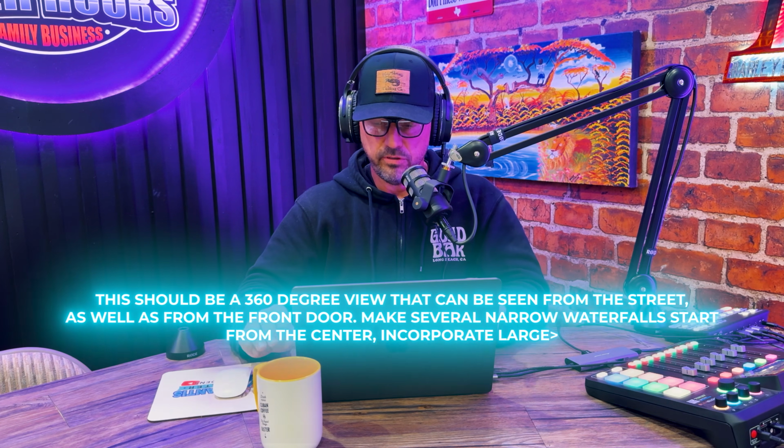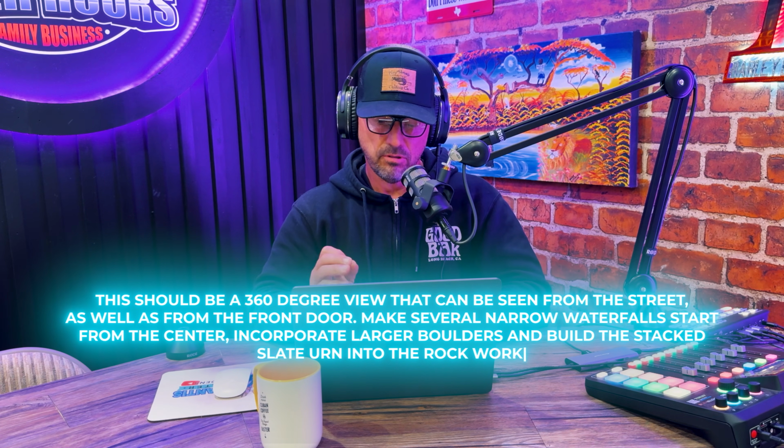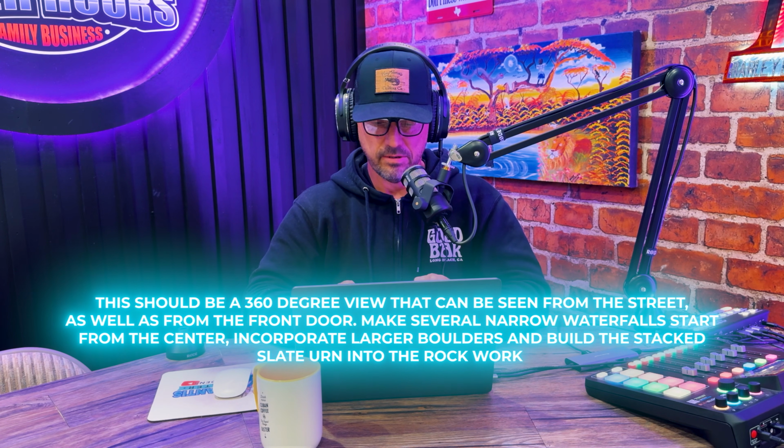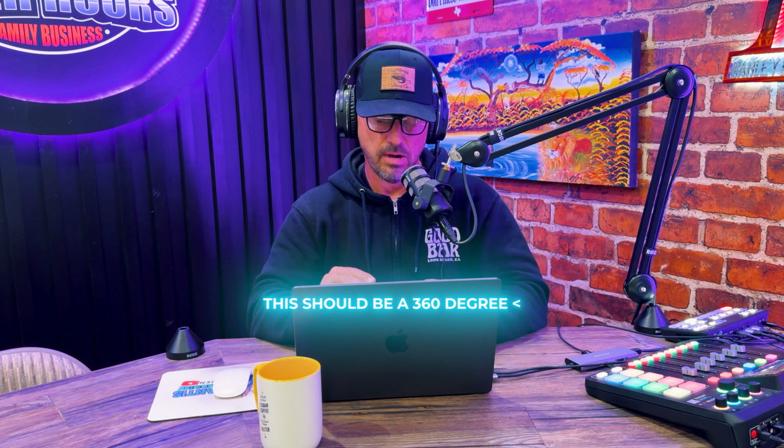So I said, this should be a 360-degree view that can be seen from the street as well as the front door. Make several narrow waterfalls, start from the center, incorporate larger boulders, and build the stack slate urn into the rockwork. Now, I'm really trying to get more customized, like what we do with our fountainscapes and waterfalls, just with words. And you'll see as we go along, I'm going to have to definitely feed it some more information.